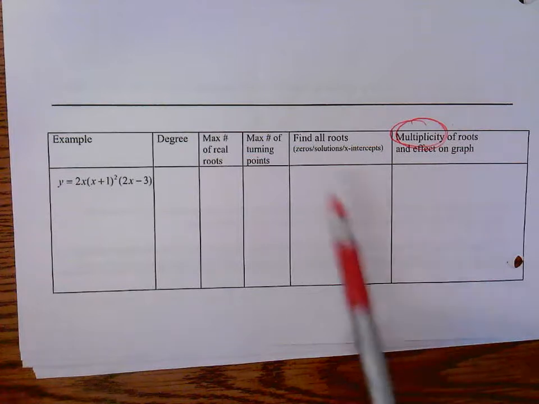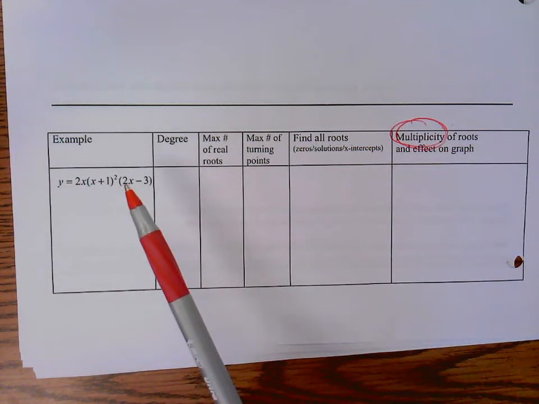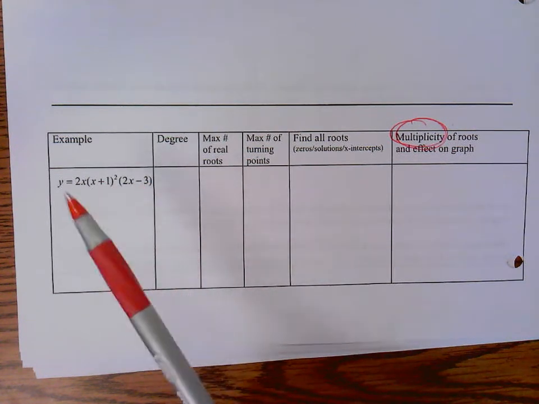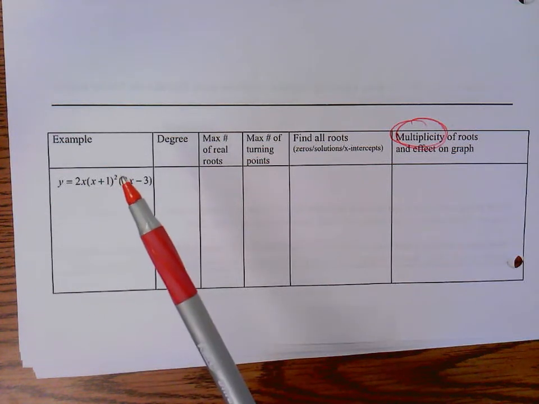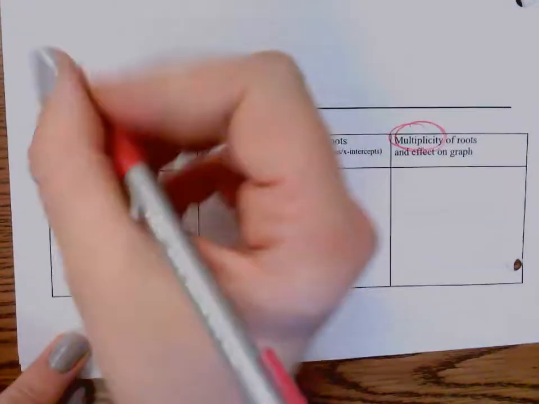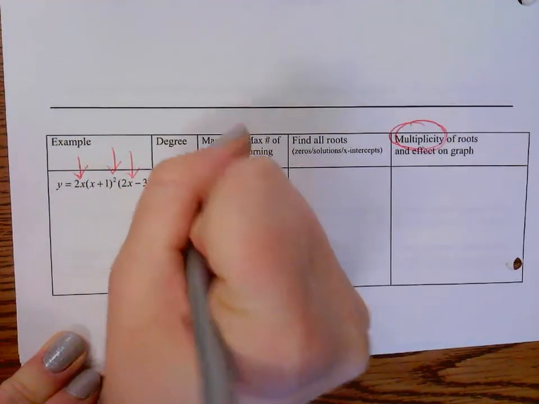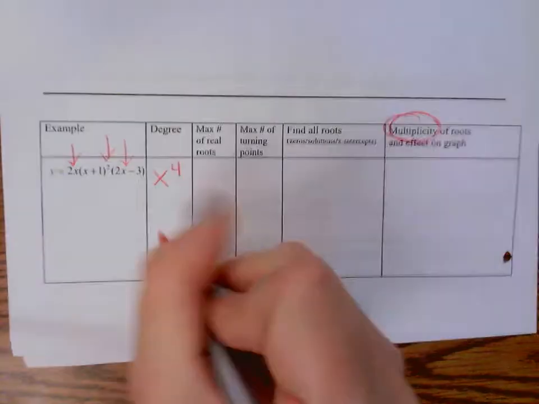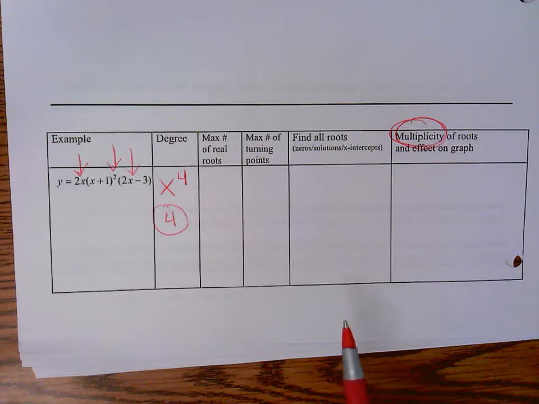All right, so when I look at the degree of a function and it's in factored form, I have to think, if I multiplied all of these x's together, what would I get in standard form? So what is x times x squared times x? It would be x to the fourth degree. So the degree would be 4. So that's important to figure out our end behavior later.